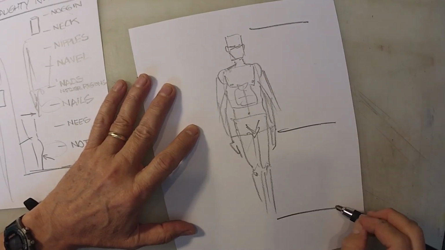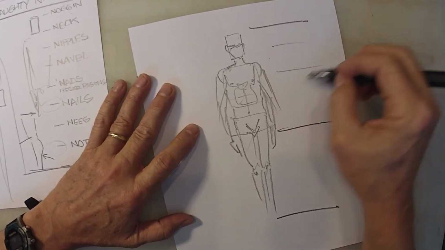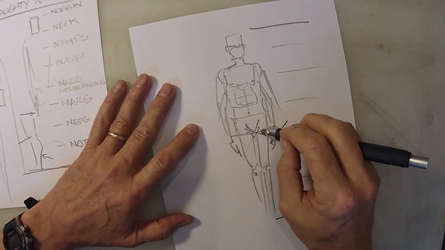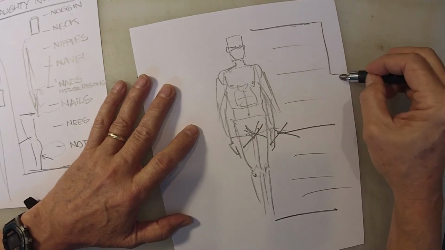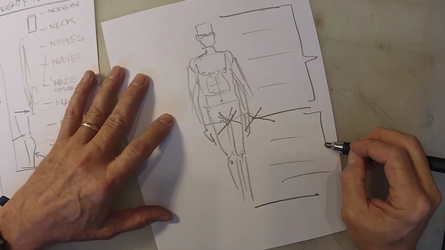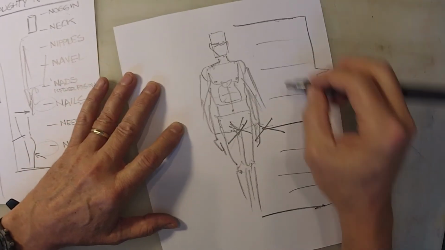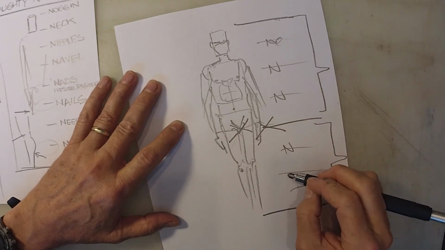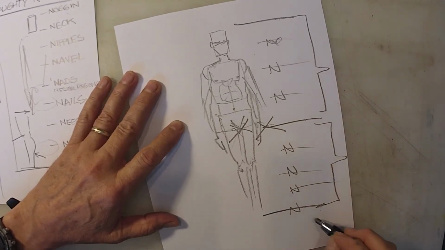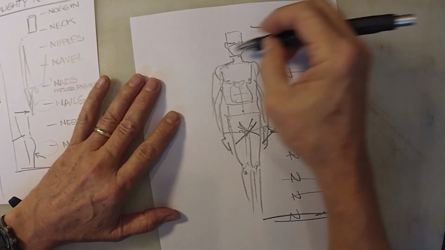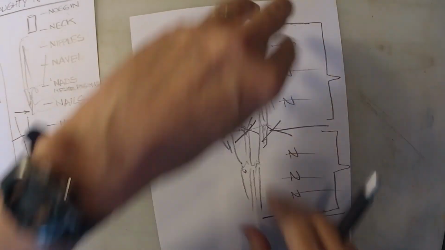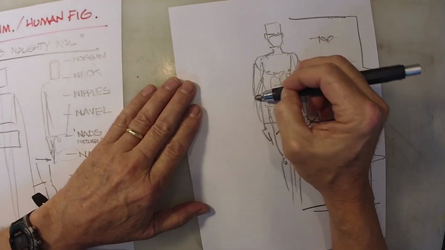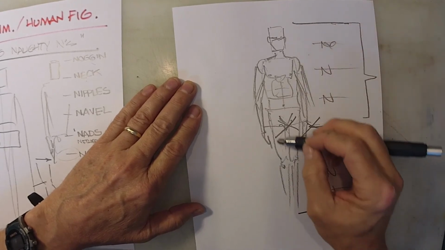Let's be real simple for a minute. Using head heights. The human being is basically divided in half. Divided at the crotch, there's 4 head heights at the top and 4 head heights for the legs. Neck, nipples, navel, nails, knee, notch, and nothing for ground level. Okay? So that this simple outline just helps you get things spaced out approximately correctly. We'll talk later about more precisely how long are the arms, how long are the legs.